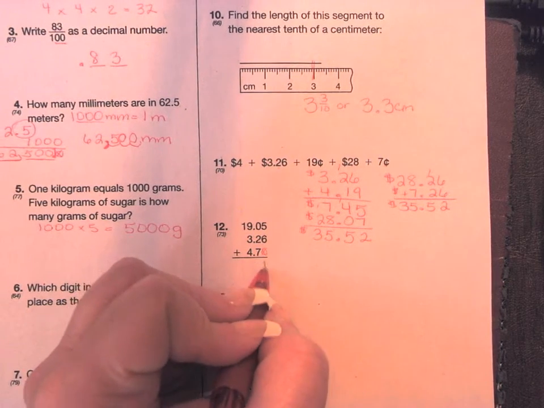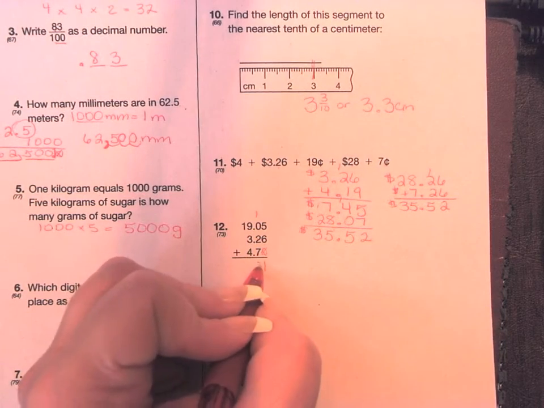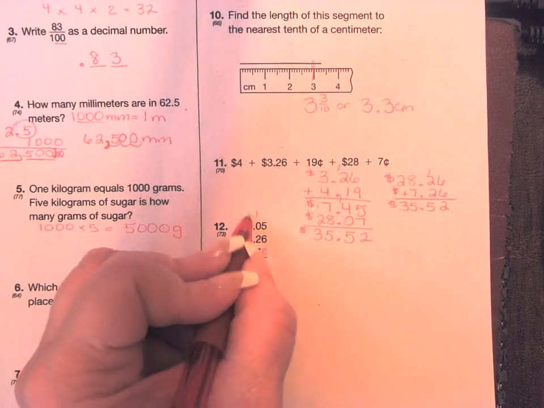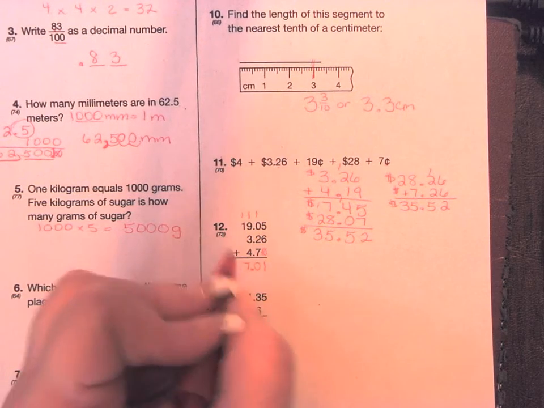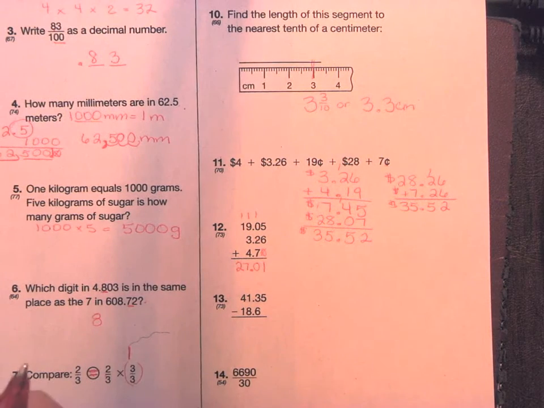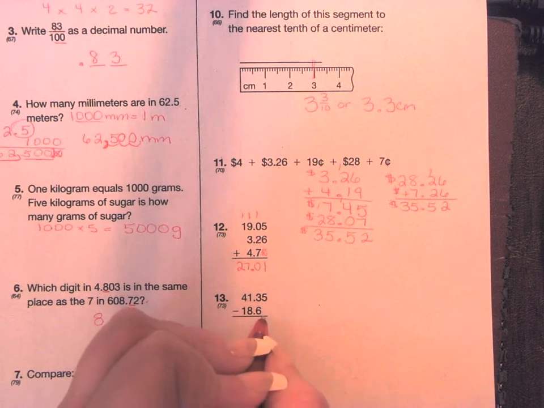6 and 5 is 11, carry my 1. 7 and 2 is 9, plus 1 more is 10, carry my 1. 9 and 1 is 10, and 7 more is 17, carry my 1. 27.01. 27 and 1/100ths. 27.01.